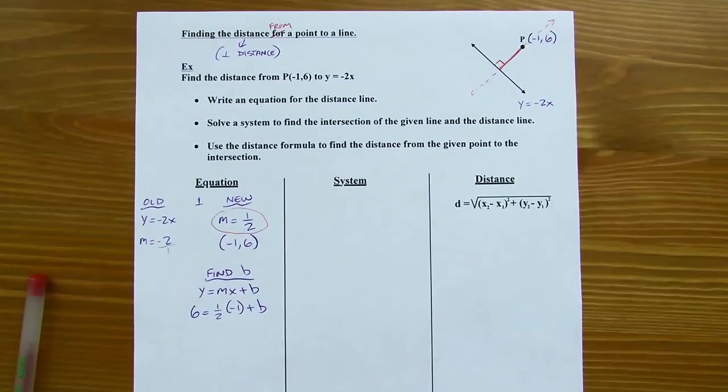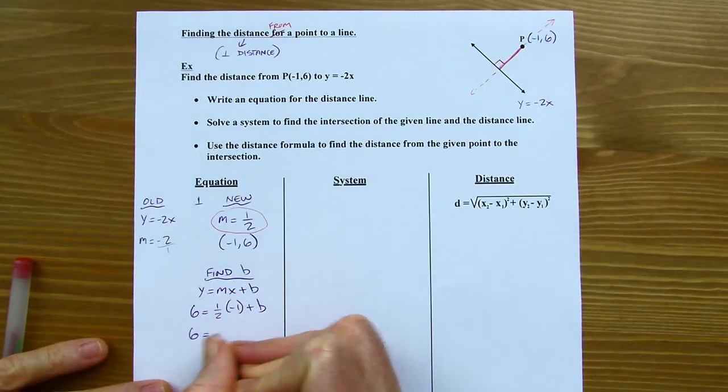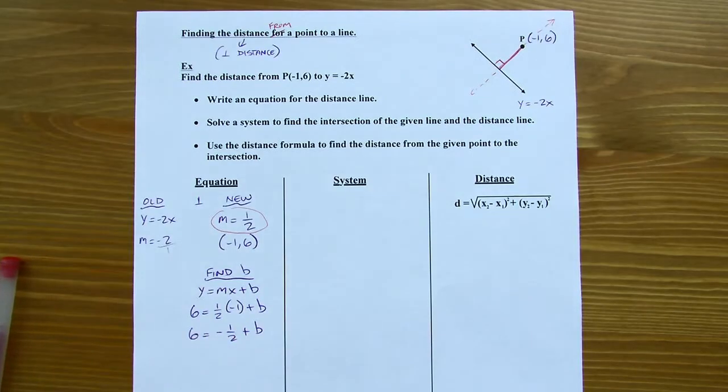This simplifies to that, and then I'm going to add 1/2 to both sides. I could write 6 plus 1/2, but I don't want to write 6 and 1/2.